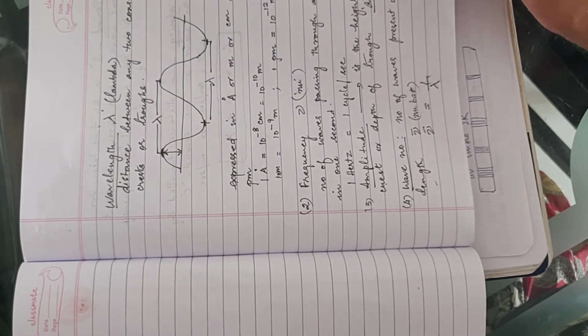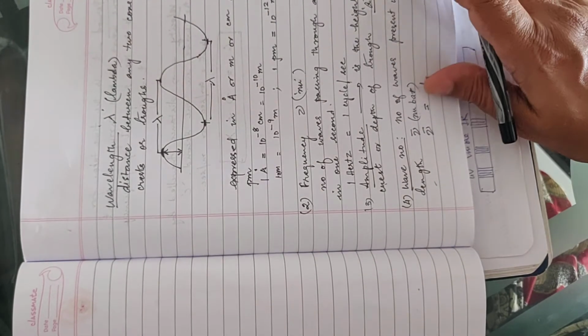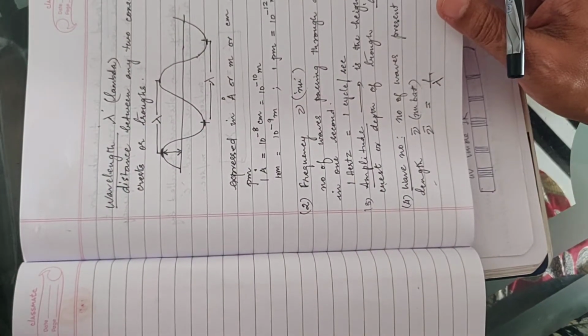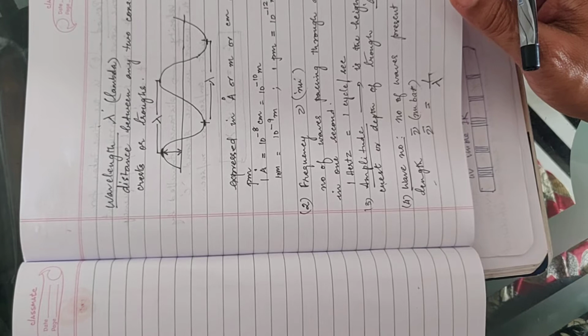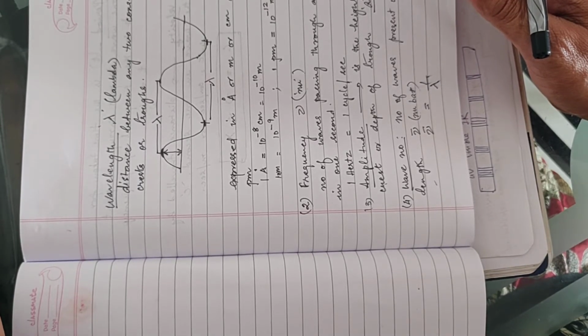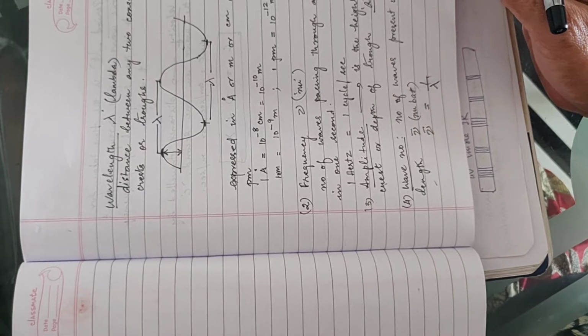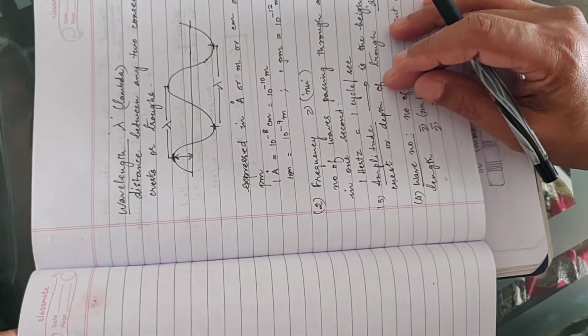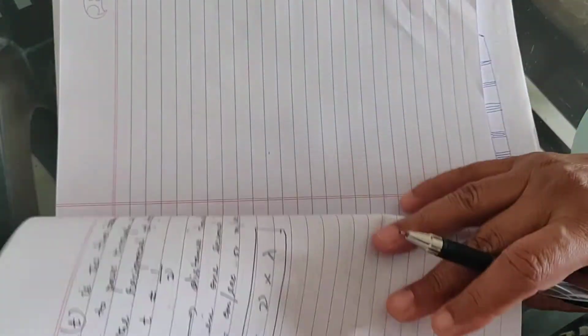Now once you understand all these things, let us consider what are the limitations of electromagnetic theory.